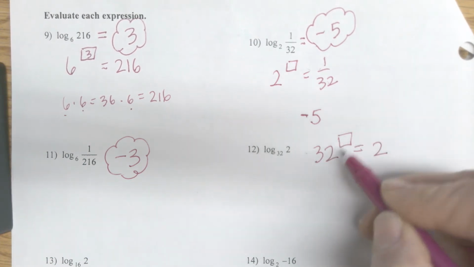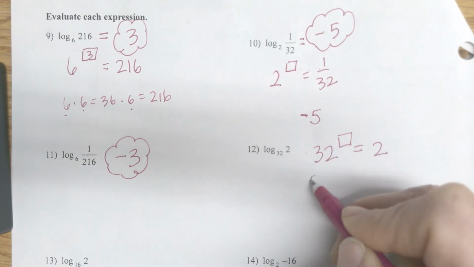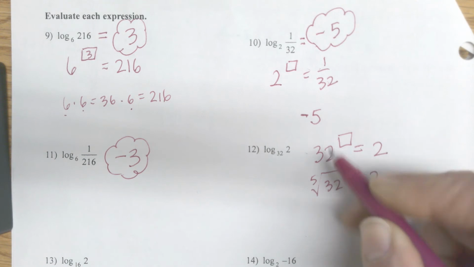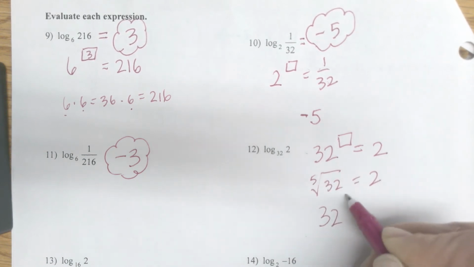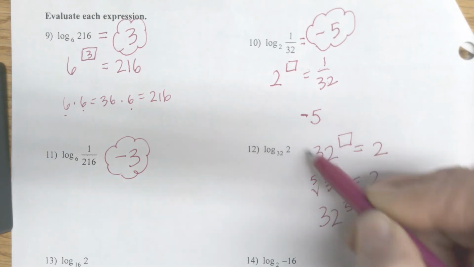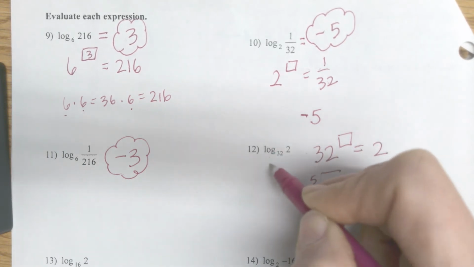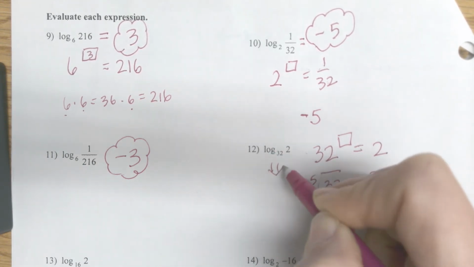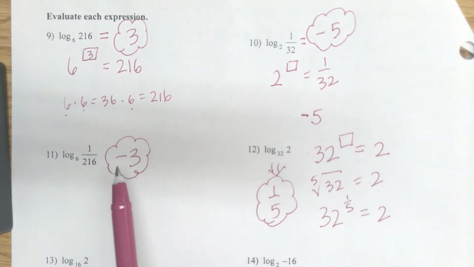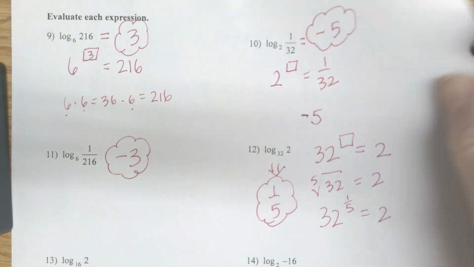And so how do we do a 5th root? A 5th root of 32 is 2. How do I translate that to a power? That's 32 to the 1/5 power. So what does this equal? 1/5 would be my answer for that. So I can have negatives, I can have fractions.